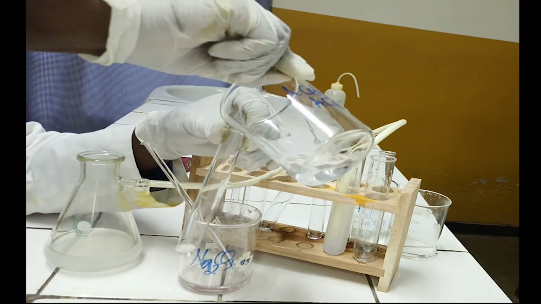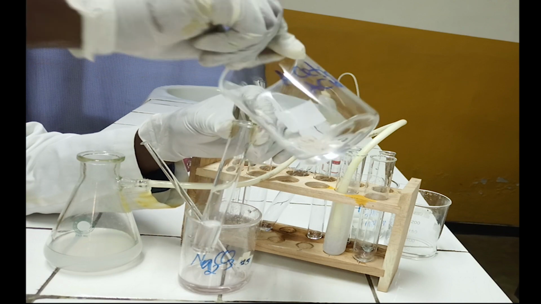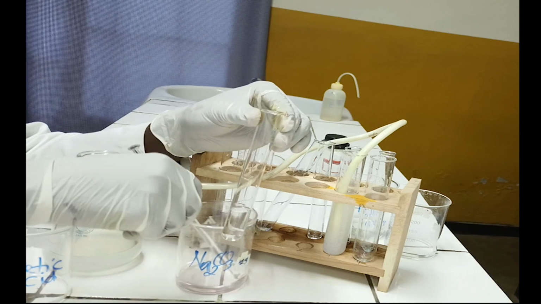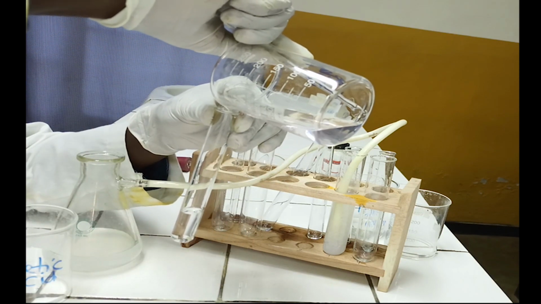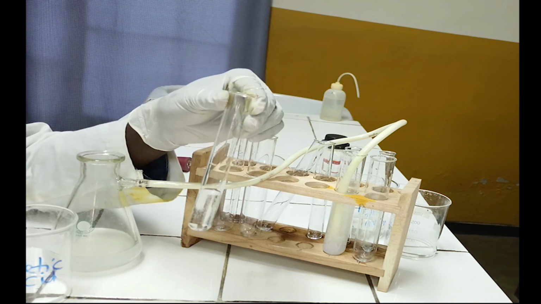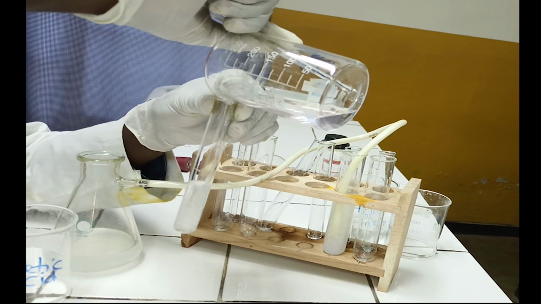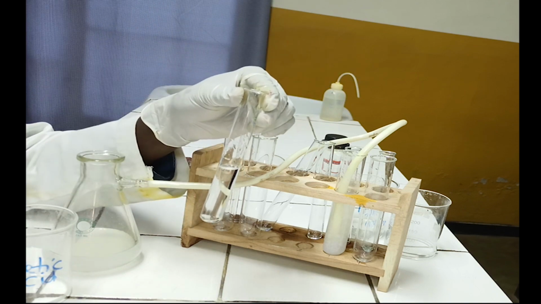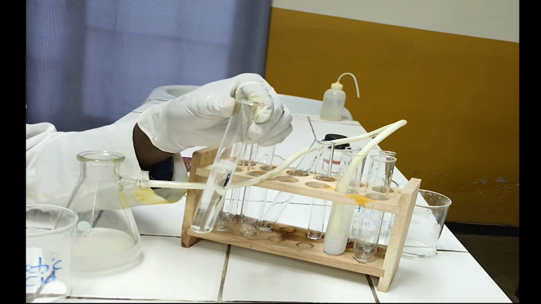In this experiment I'm using acetic acid. To the test tube containing analyte solution add sodium carbonate solution. As you see, acetic acid reacts with sodium carbonate to form effervescence of carbon dioxide gas.